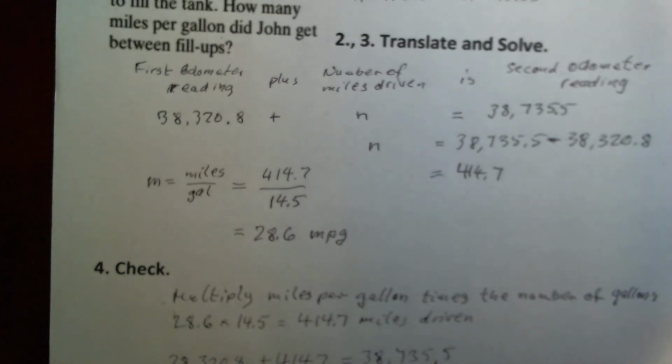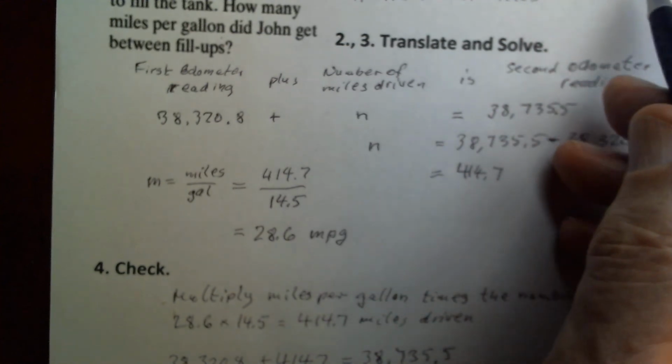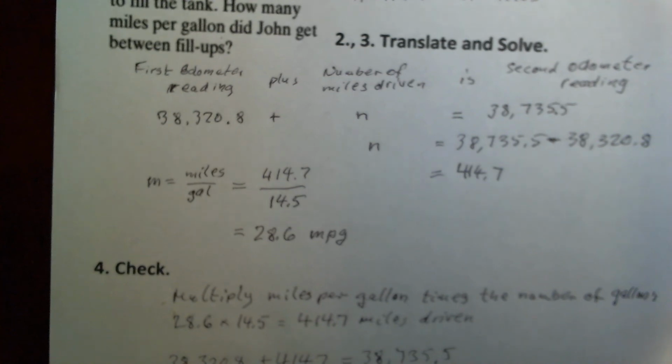So in other words, that is correct. We are now at the second odometer reading, and so the gas mileage checks. All the numbers are correct.